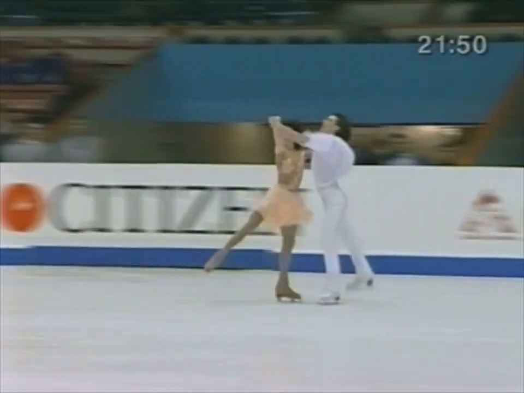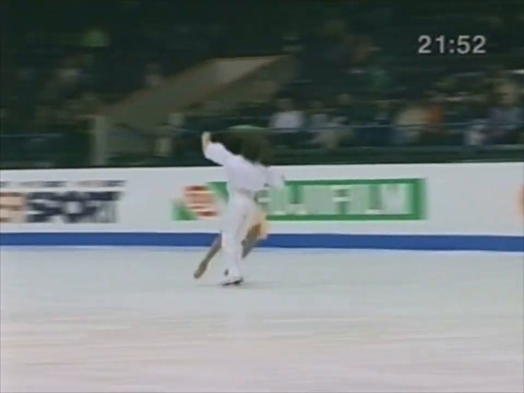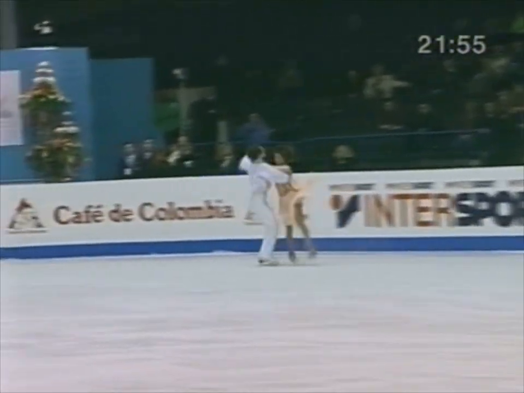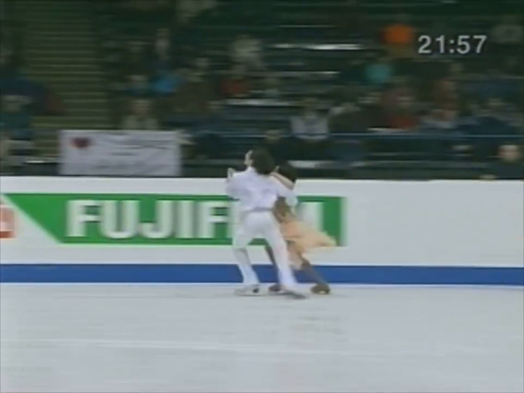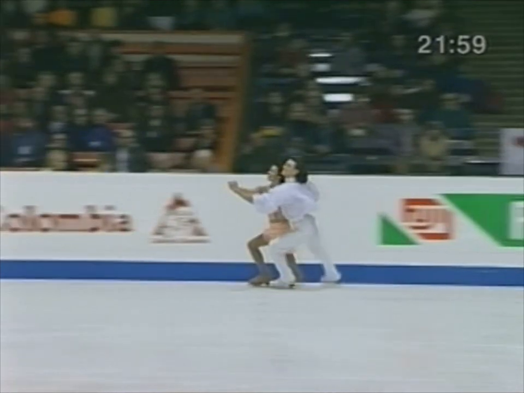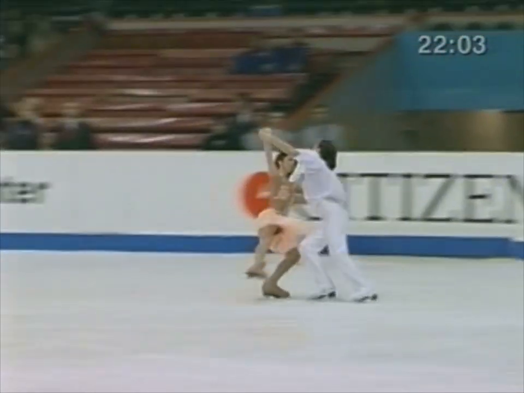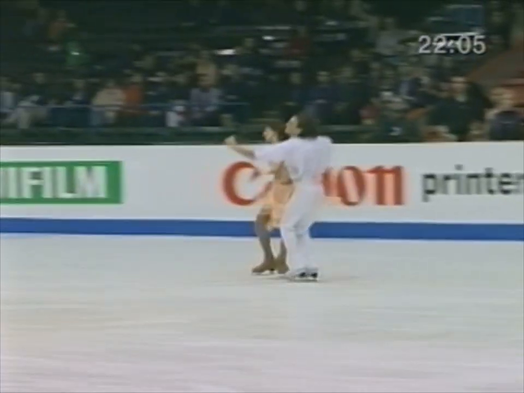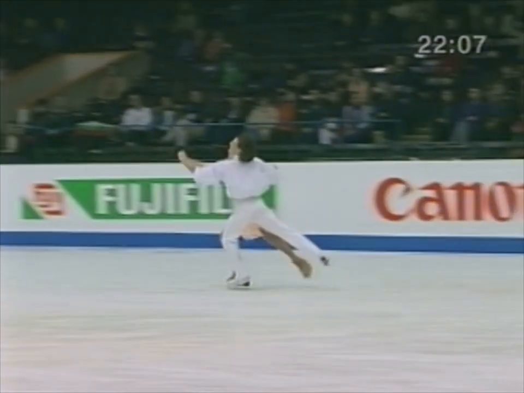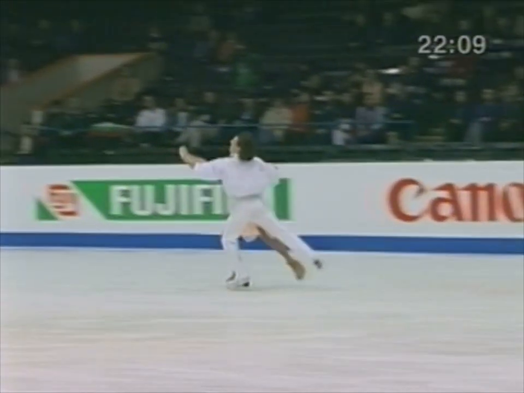This is the last section of the dance. The lady's outside rocker, then her closed Choctaw should be deeply skated on the correct edges.